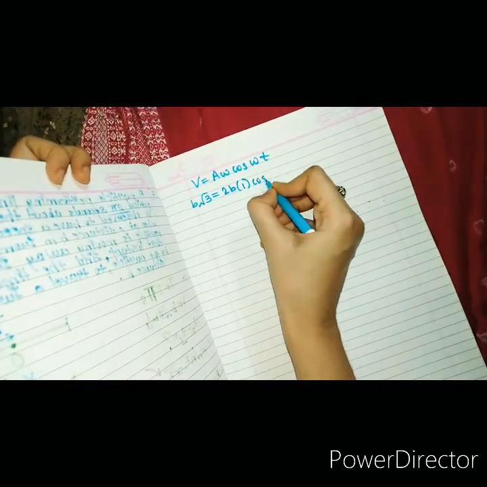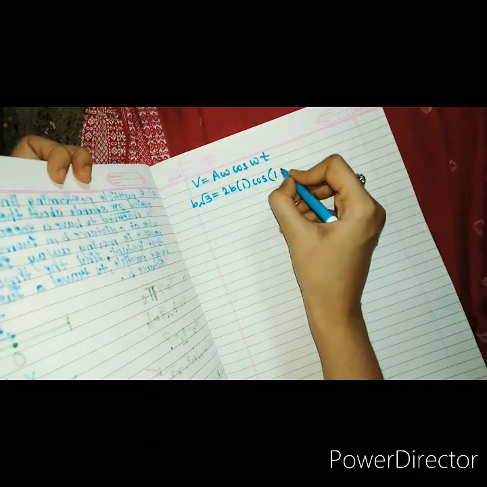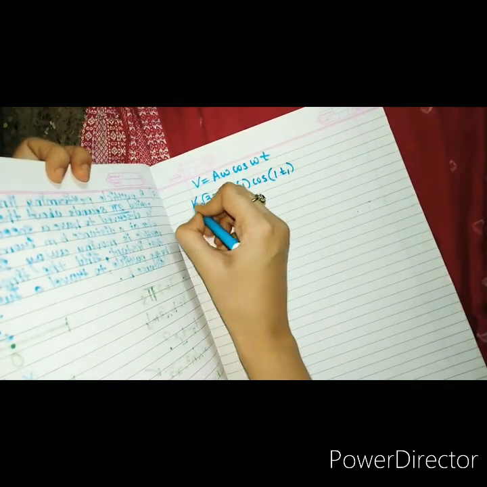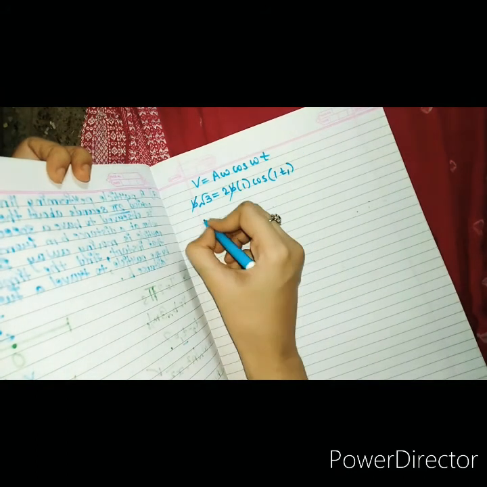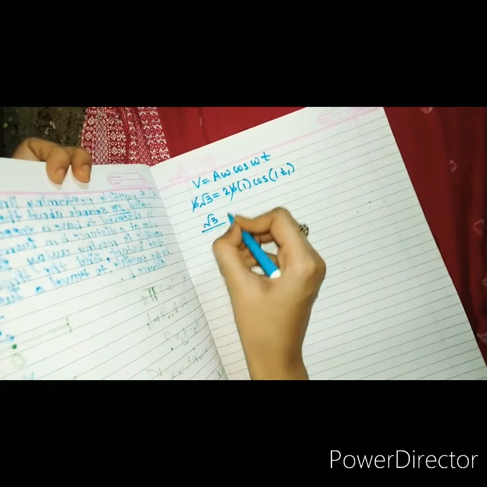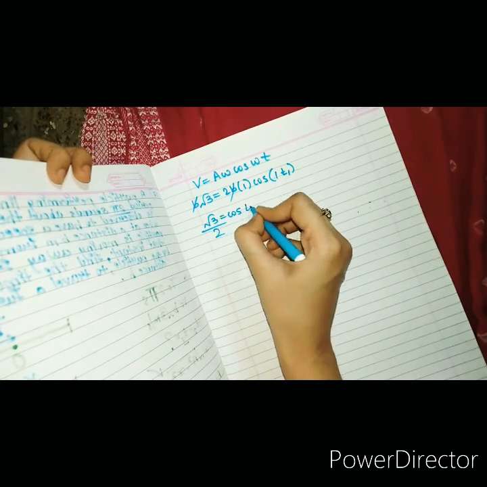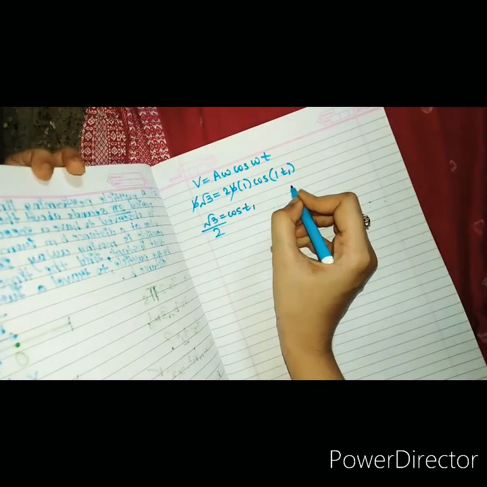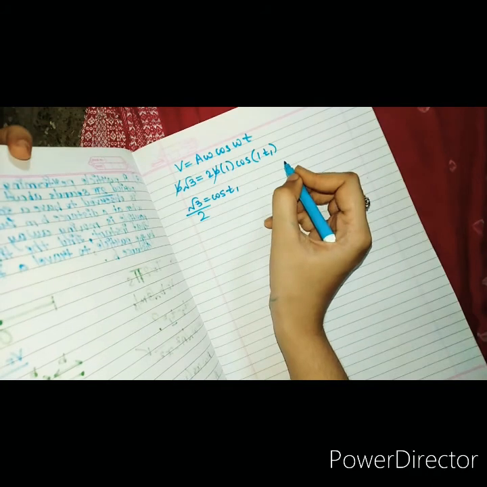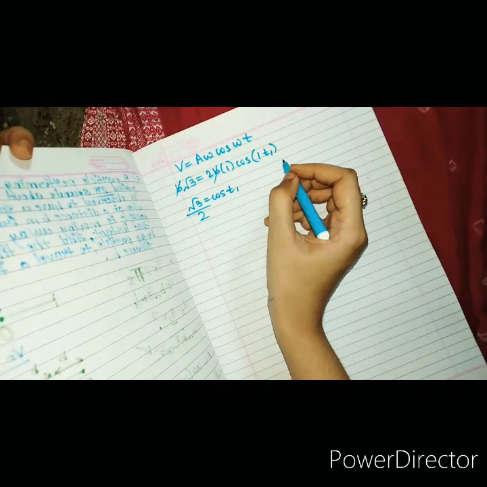So 2b, omega is 1, cos omega t is cos t, and this t is nothing but t1. So this b and this b get cancelled. It is root 3 upon 2 equal to cos t1. Okay? Till now you have understood.